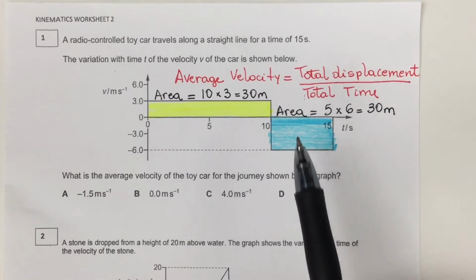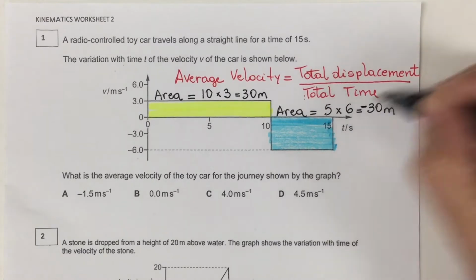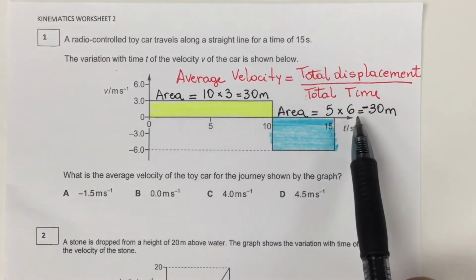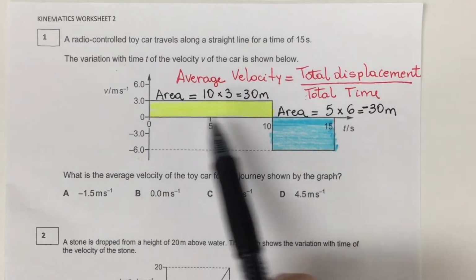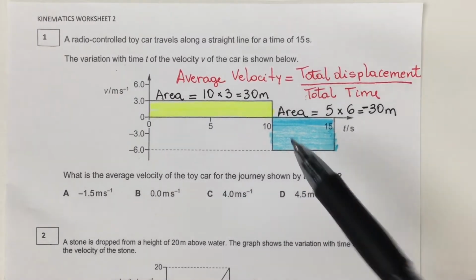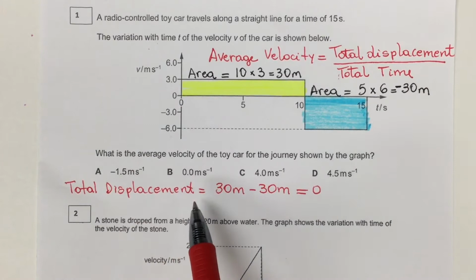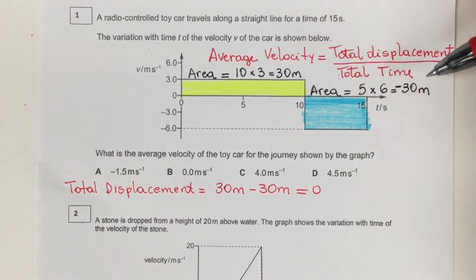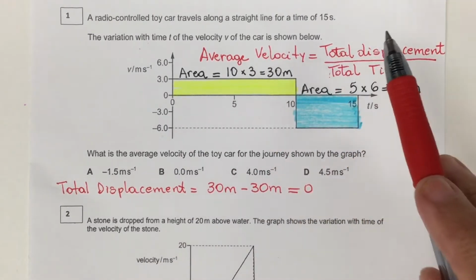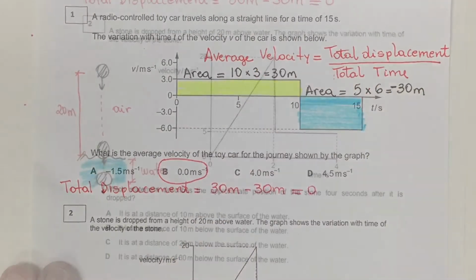But in this blue shade, this value is negative, so that area is a negative number. For displacement, we do consider the sign that we obtain when we calculate the area of the geometric shape formed by the line. This is very interesting. Because this is positive and this is negative, the total displacement is 0. So the average velocity will be 0 over this time, which is 0. So that's the answer.